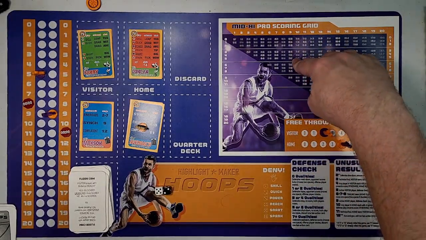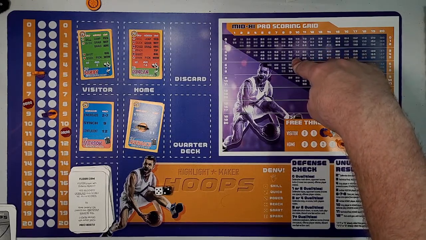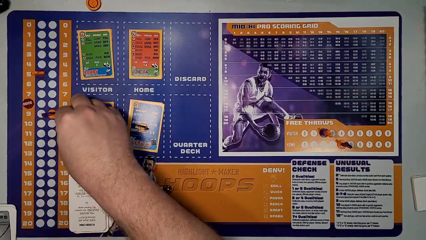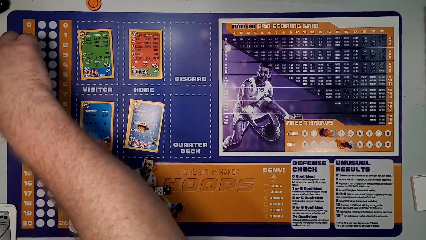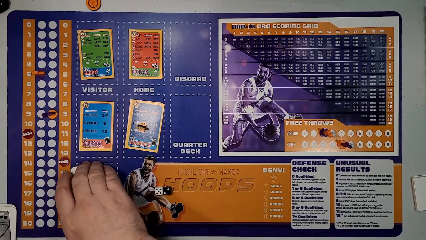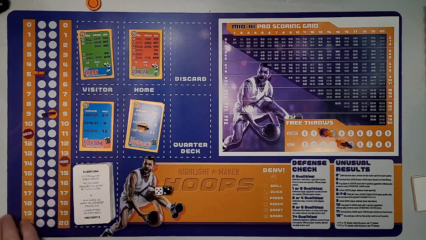That is 73-57 plus 4, 77-59. 77-59. 1, 2, 3, 4, 5. 1, 2, 3, 4, 5, 6. So there is still a chance here, but we are looking at some of the best defense you'll have ever seen.